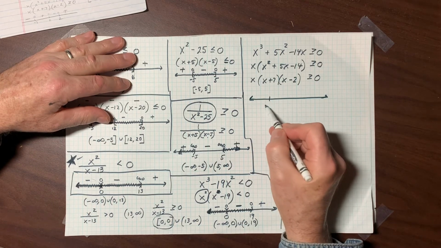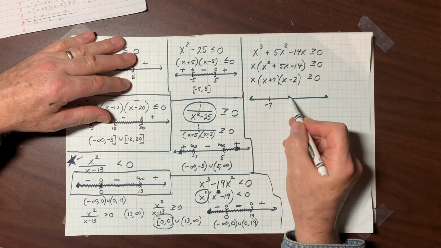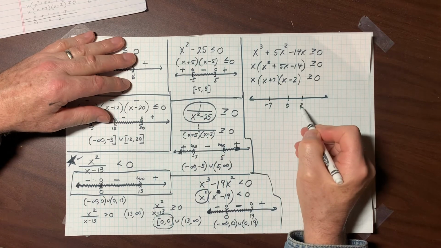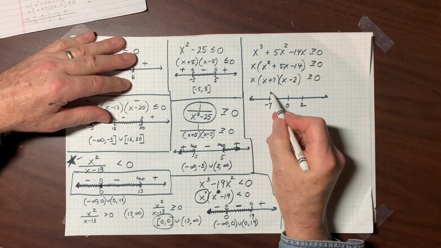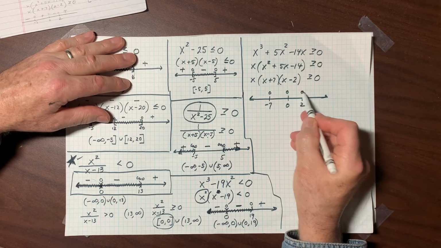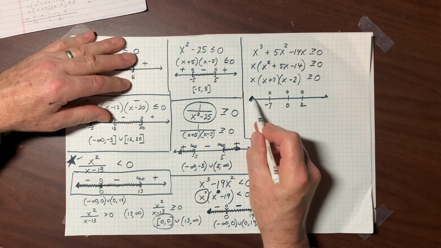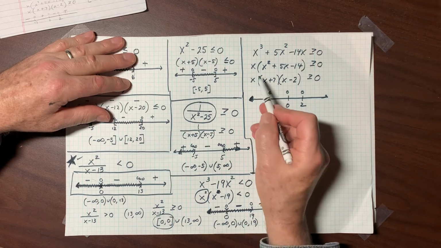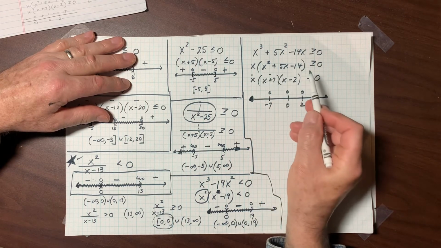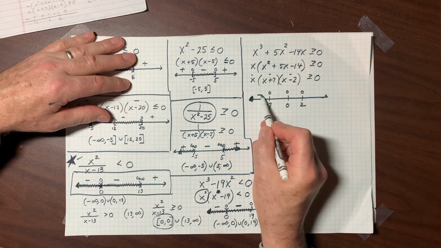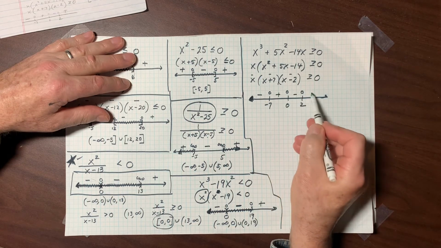You're going to have a negative 7, you're going to have 0, and you're going to have a positive 2. Any of those values is going to cause this expression to equal 0. If I pick a value from the far left interval, like negative 1,000,000, I'd have a negative times a negative times a negative, which is negative, and then these will alternate.